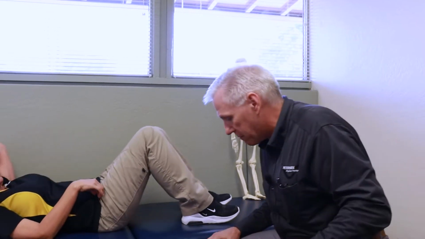Laura today is going to be our model. Thanks, Laura. You're welcome. So if you would lie down with your head on the pillow. A basic exercise for control and awareness of where your back is in space is the pelvic tilt.